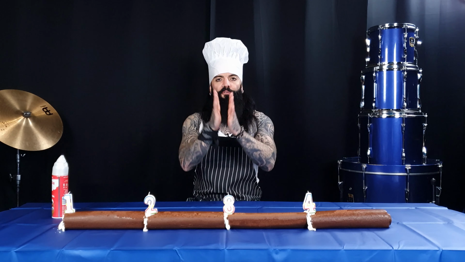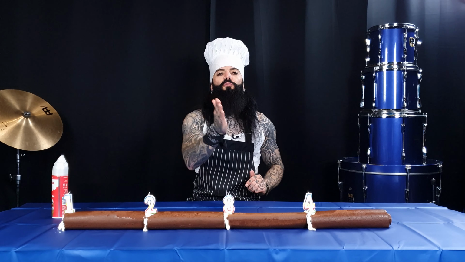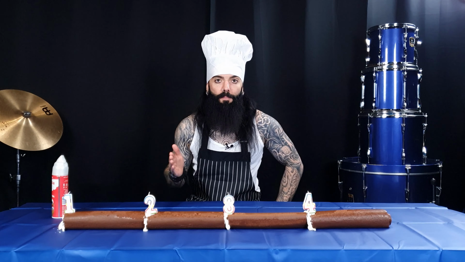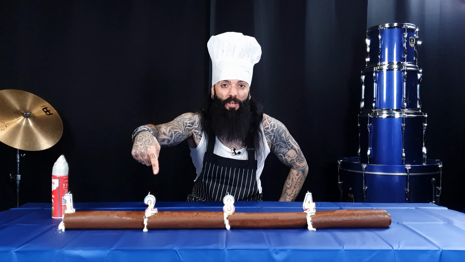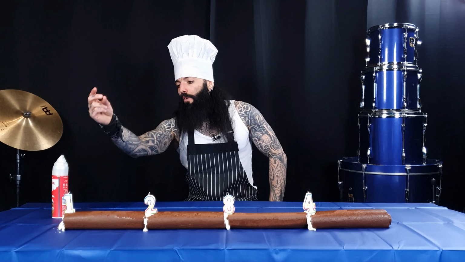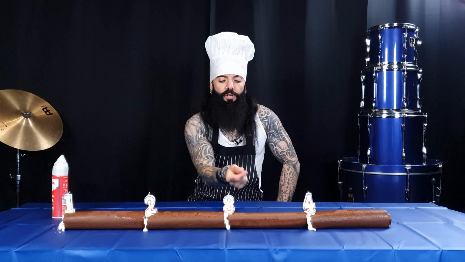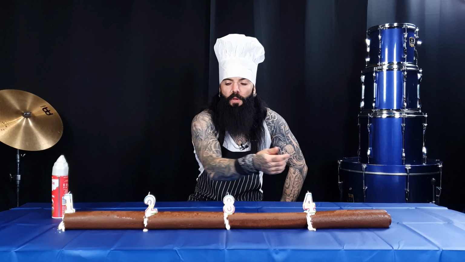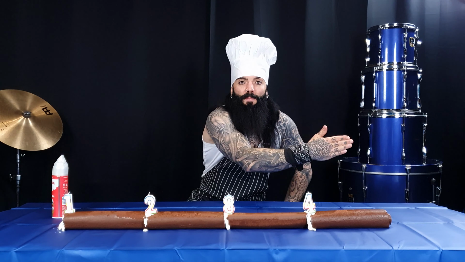Right? So, 4 beats. Each of these 4 Swiss rolls, as you can see with these handy candles I've stuck in them, represents 1 beat. So we've also got some cream here, just for good measure, because why not? So, 1, 2, 3, 4. 1, 2, 3, 4. Okay? So it's just a line of time, essentially.